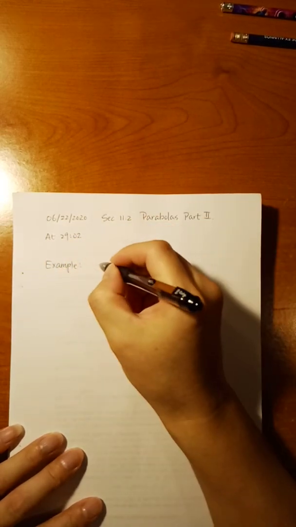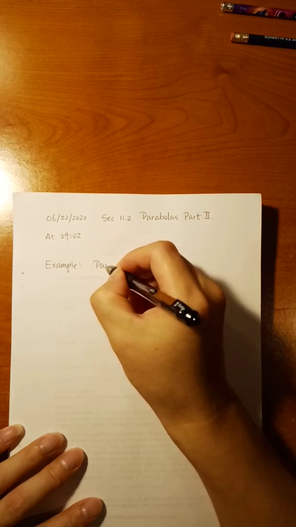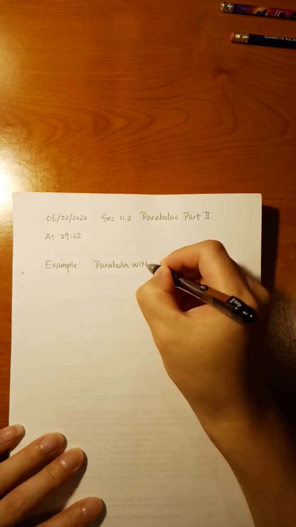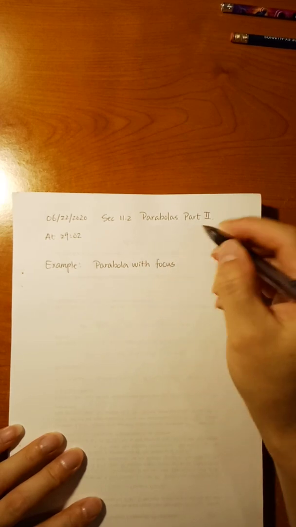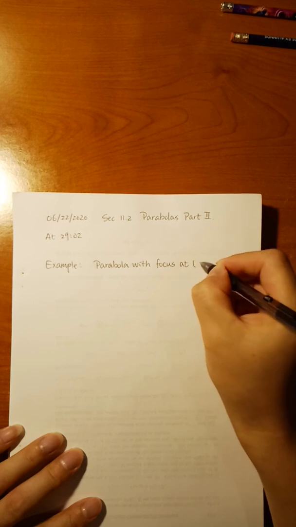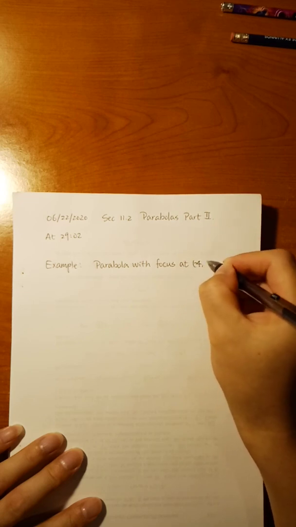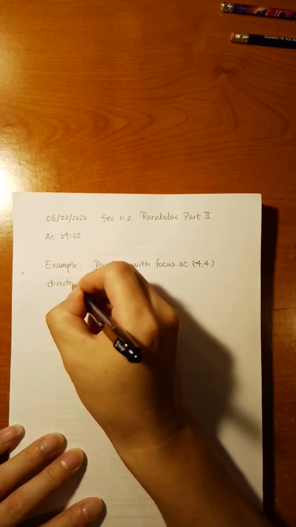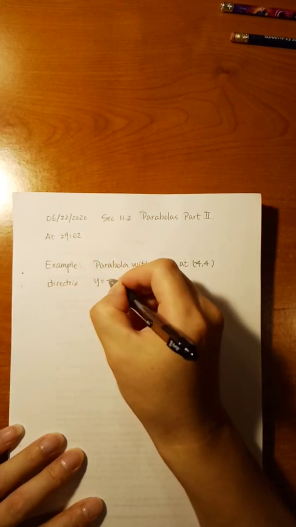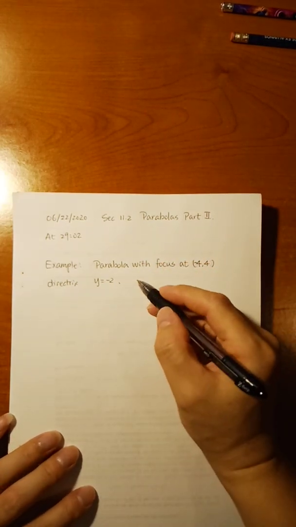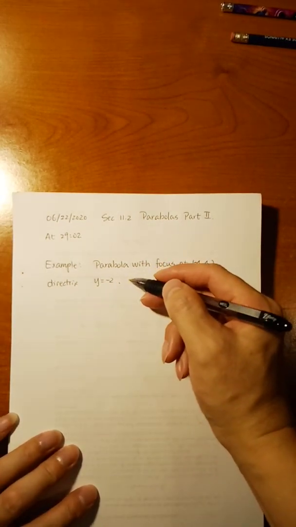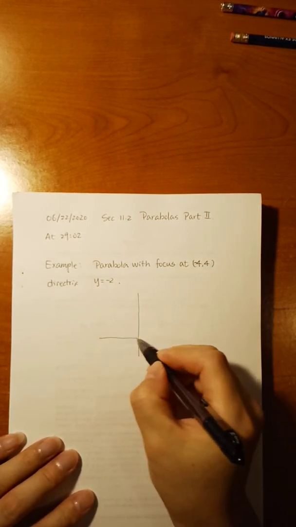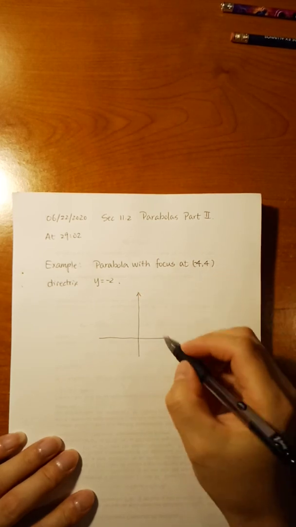The example is to find the equation of the parabola with focus at negative 4, 4, directrix y equal to negative 2. Okay, that's the condition. Let's first locate this information.